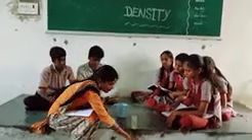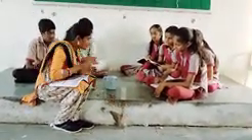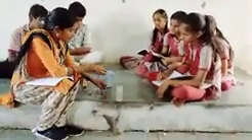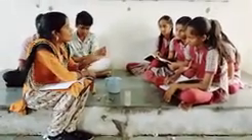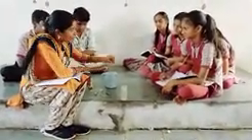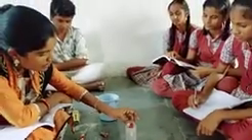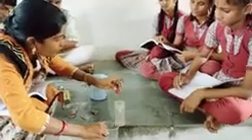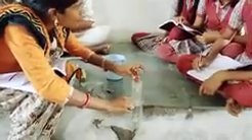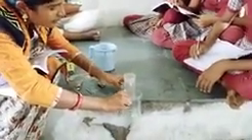For example, this is a 50 grams weight. Now these are the objects. First we have to find the weight of this object. Note it down in the table, column 3. Now I am dropping this object into the overflow jar. What happens if I drop it into the water? Some water overflows. That water is collected in the measuring jar.